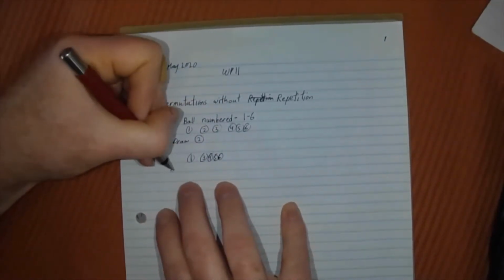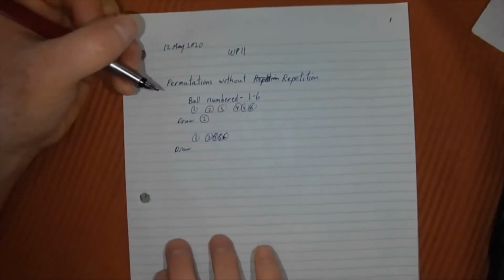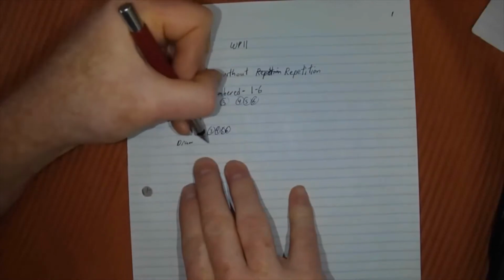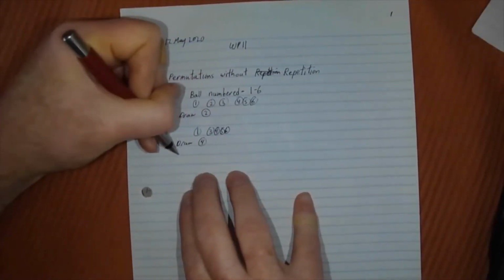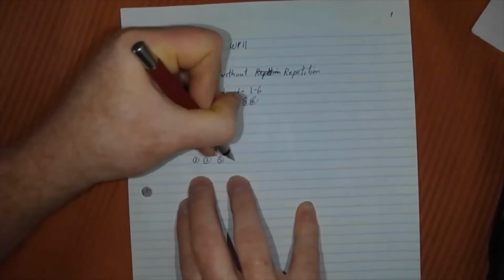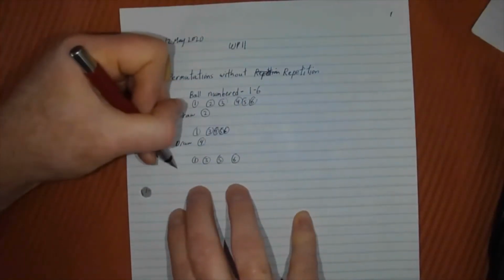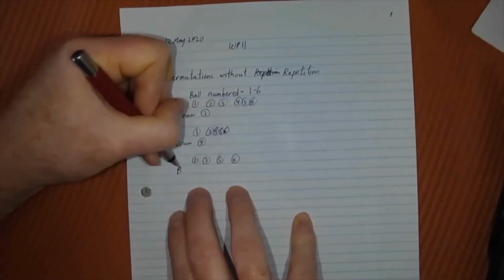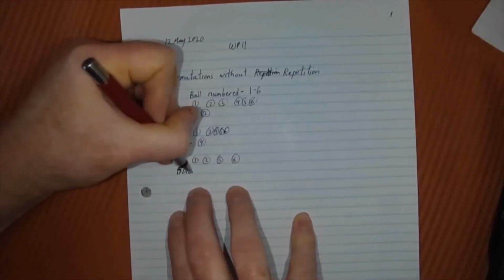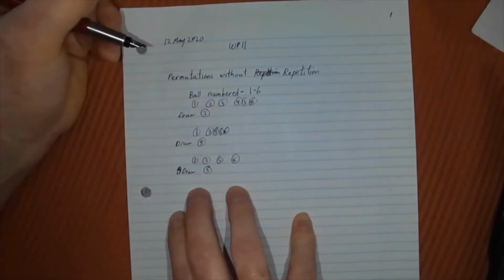Let's say then I do a second draw, and I draw 4. Then I'm left with ball 1, ball 3, ball 5, ball 6. I do a third draw. Draw 3, and draw 5.